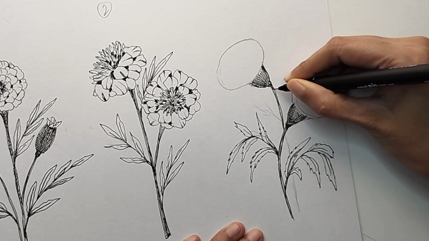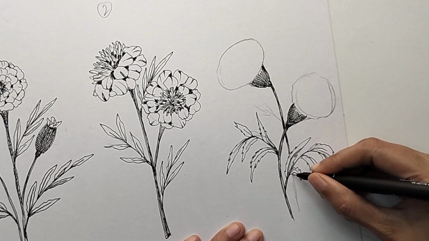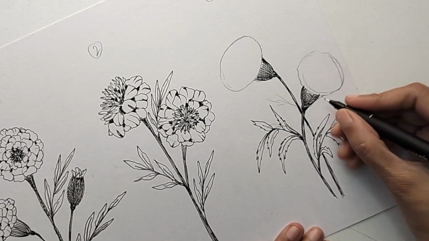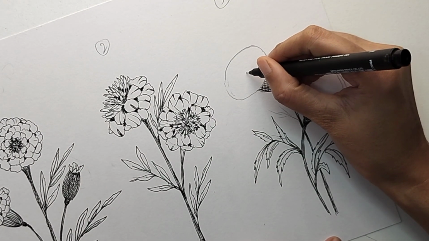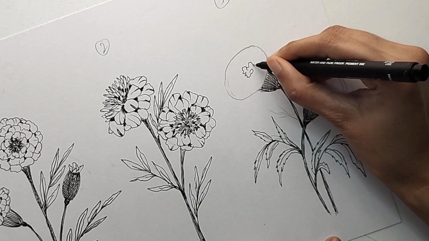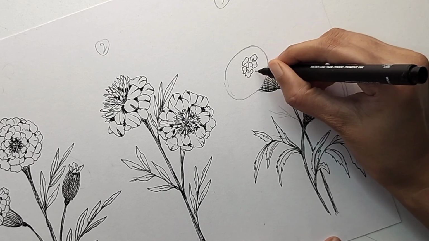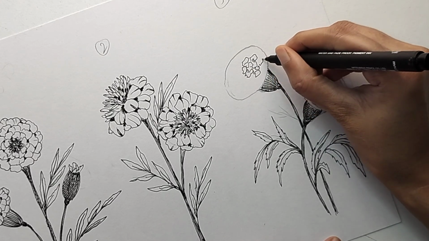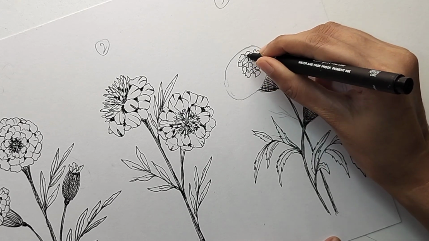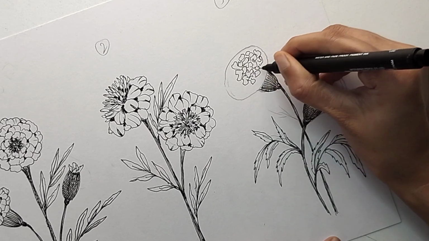Now the first version we have kept the petals smaller in size. In the second one we have kept a different kind of composition, bigger petals. In this one the petals are very different from the first two. So in this one we are just creating some random pattern to create a petal kind of shape. These kinds of marigolds are very bushy and have so many petals in them. So the best way to draw is to create some random pattern like these and very close to each other.